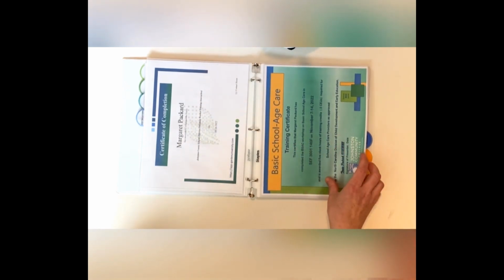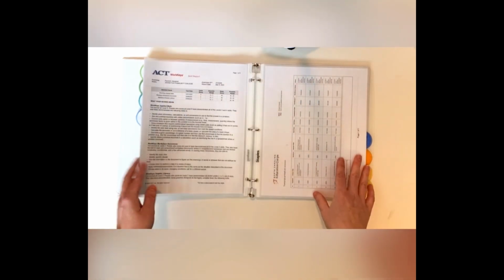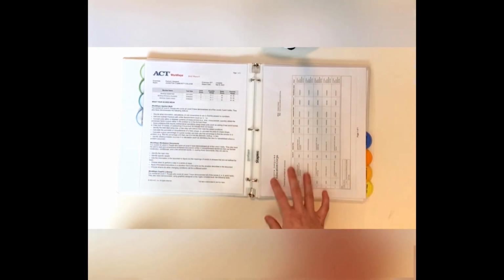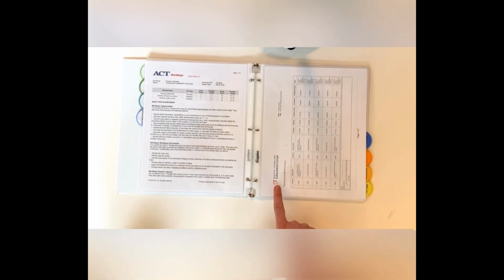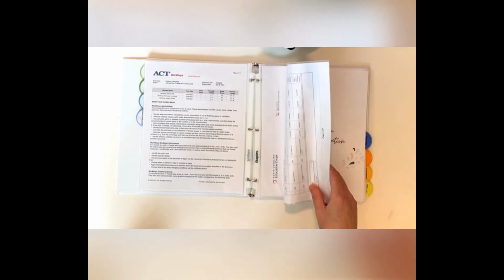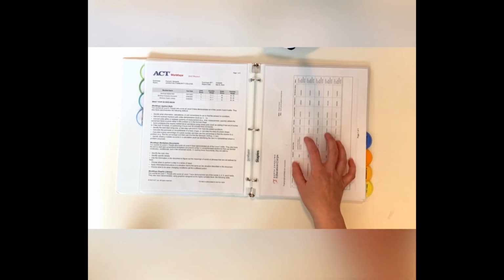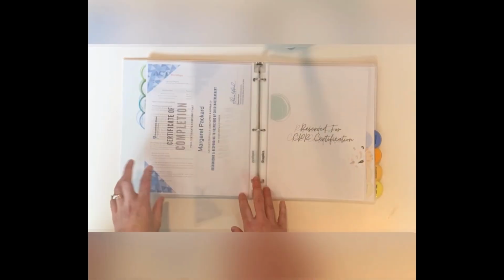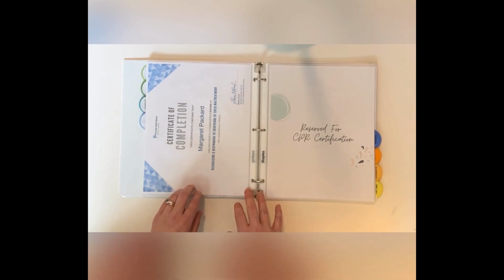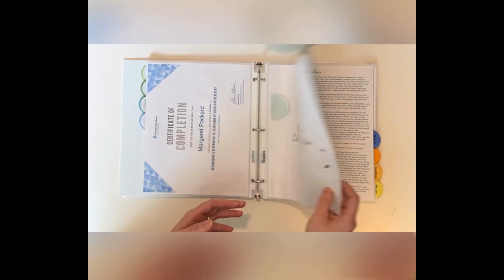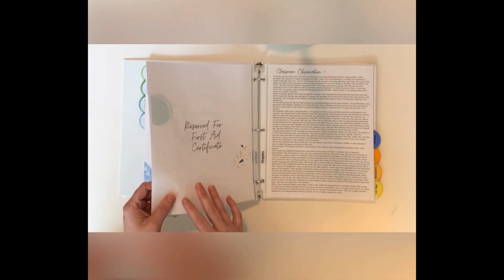This is my substitute teaching certificate. This one is my school age care certification, my ACT scores, and I am actually a North Carolina Education Corps tutor certified, so I have the transcripts from that learning as well. And this is my Prevent Child Abuse certificate. I've reserved a spot here for the first aid and CPR that we're doing in a couple weeks.